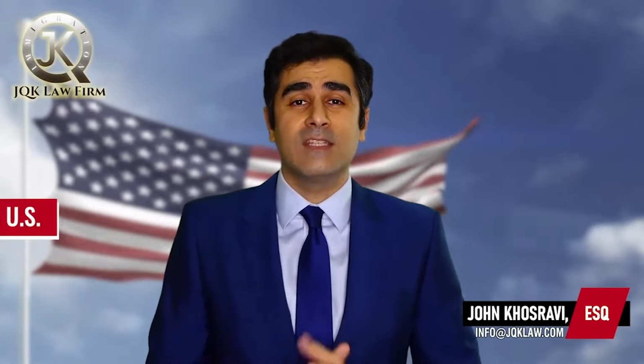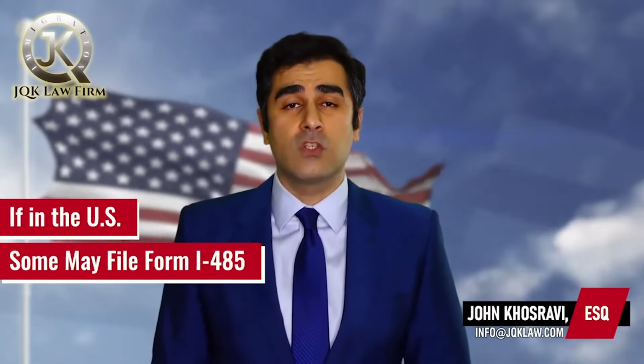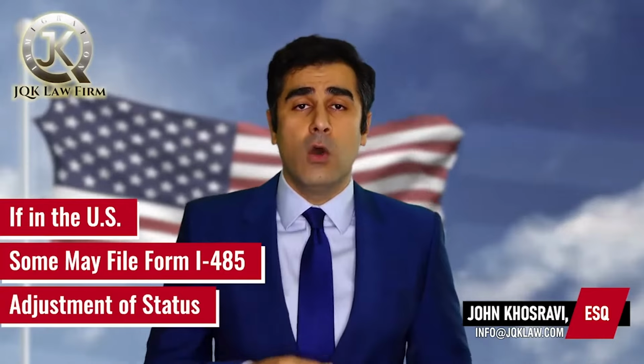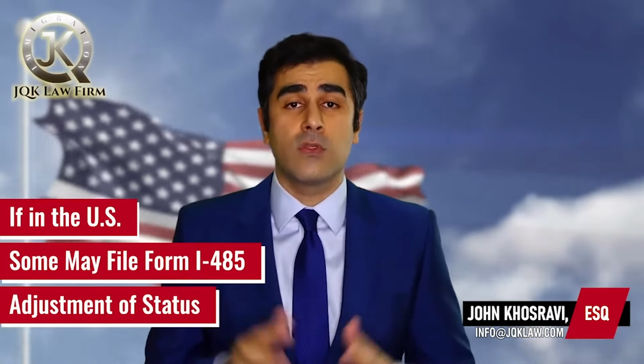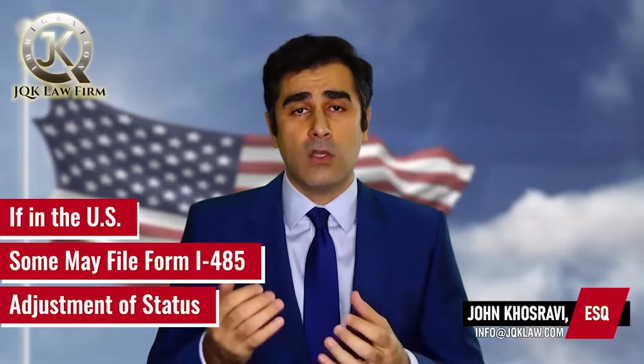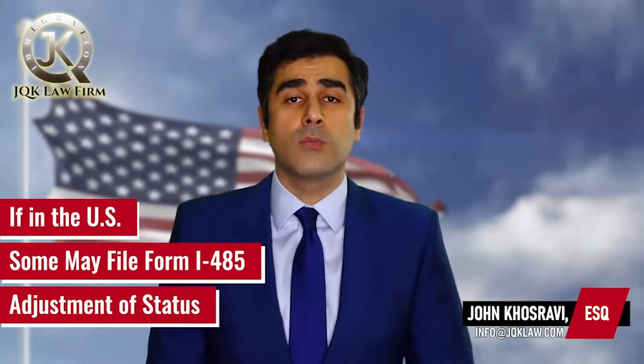Now, if you're doing the case in the United States, you may or may not file Form I-485 application for adjustment of status if it's appropriate. Or if you're going to do it overseas, you have to do what's called consular processing through the Department of State. And this all comes down to a page in the form near the end of it where it asks where you want to apply for a green card.